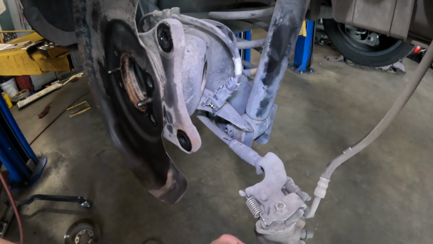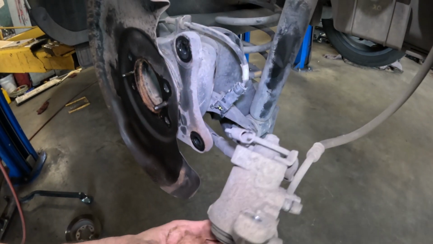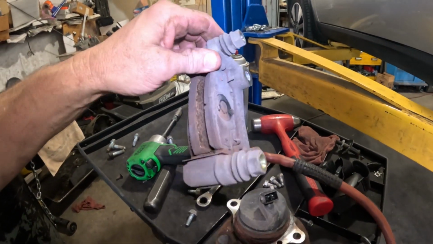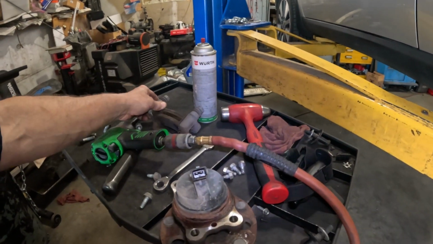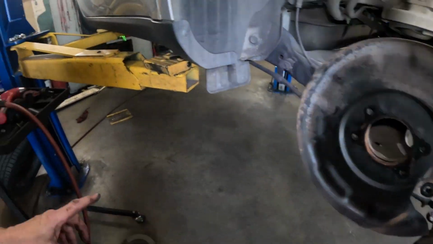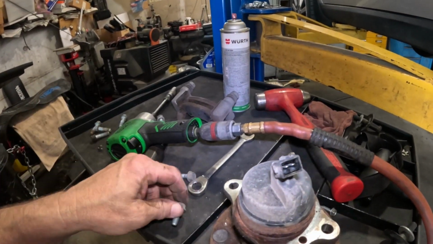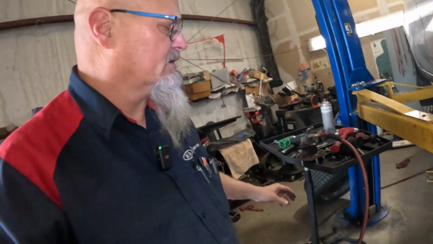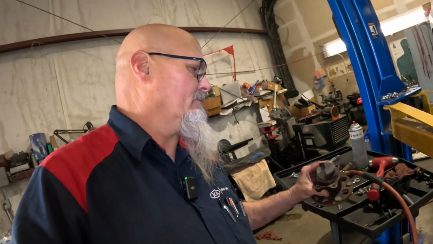Two 14mm bolts to pull the caliper off, two 14mm bolts to pull the caliper bracket off, two Phillips head bolts to get the rotor off, and then four 14mm bolts, these right here, to get the hub out of there. And just a minor bit of persuading with the hammer right there. So let's get this sensor taken off, and let's put the new sensor on.